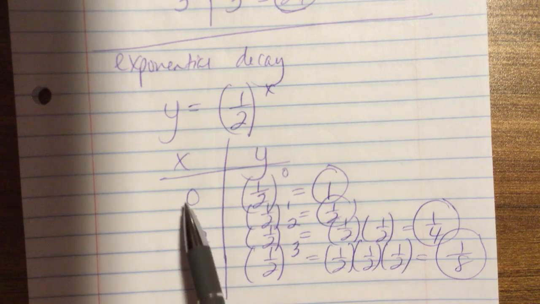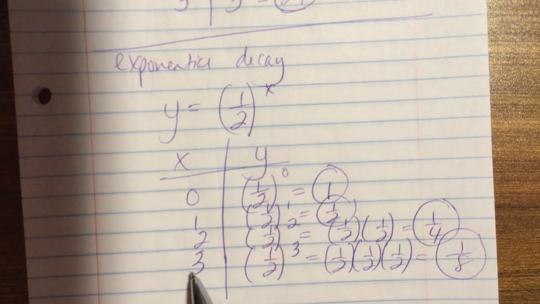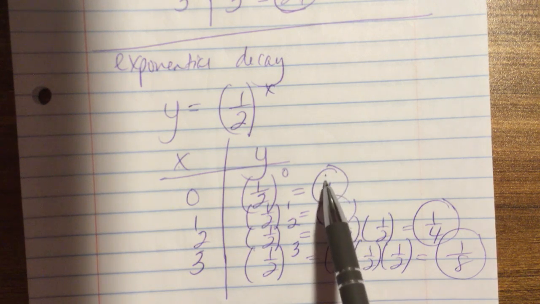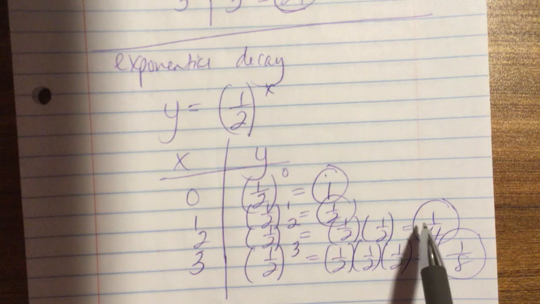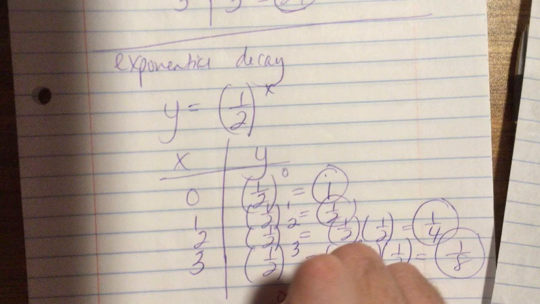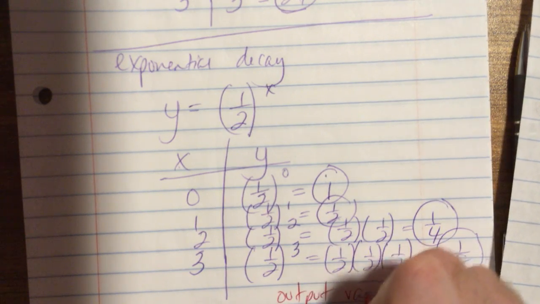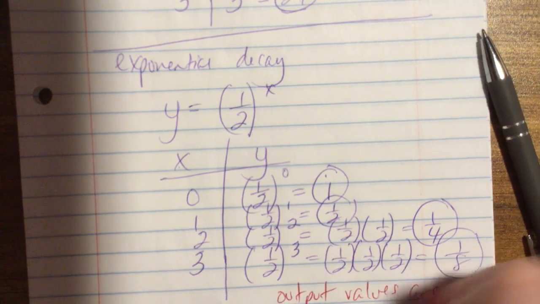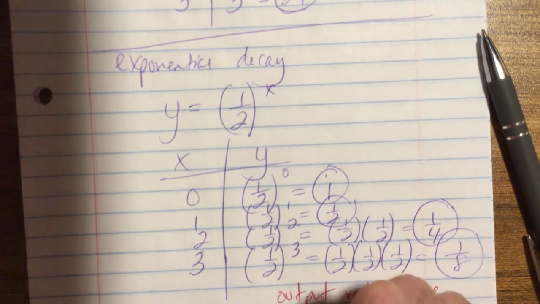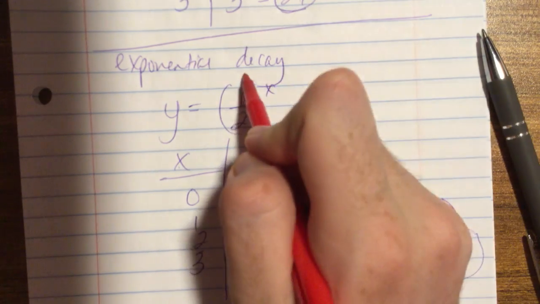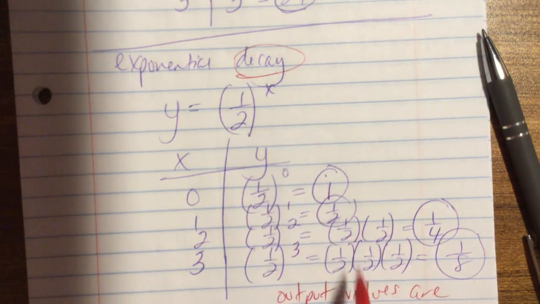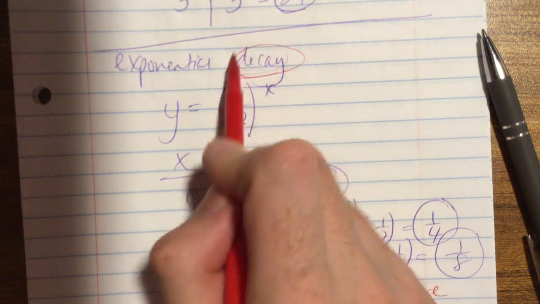And now what we're noticing is that yes, your x values still grow steadily, but your y values are halving each time. You take 1, halve that to get 1/2. You take half of that to get 1/4. You take half of that to get 1/8. So now our output values are halving. Another case of an exponential function, however, the output values are decreasing, so that would be an exponential decay situation.